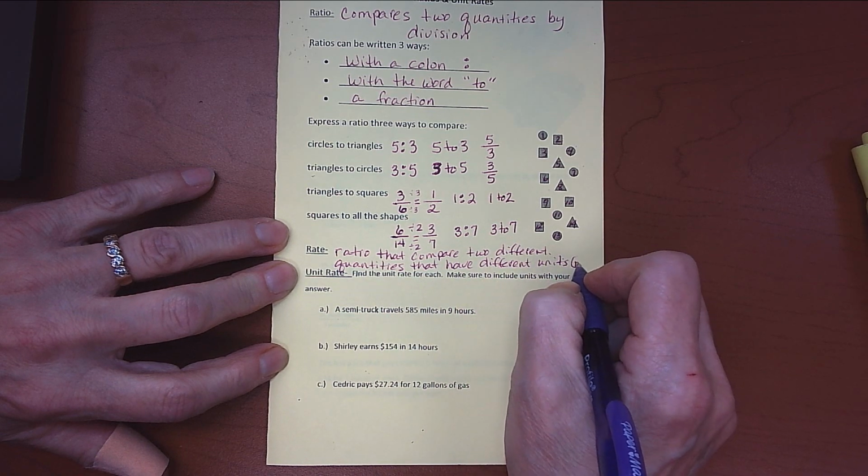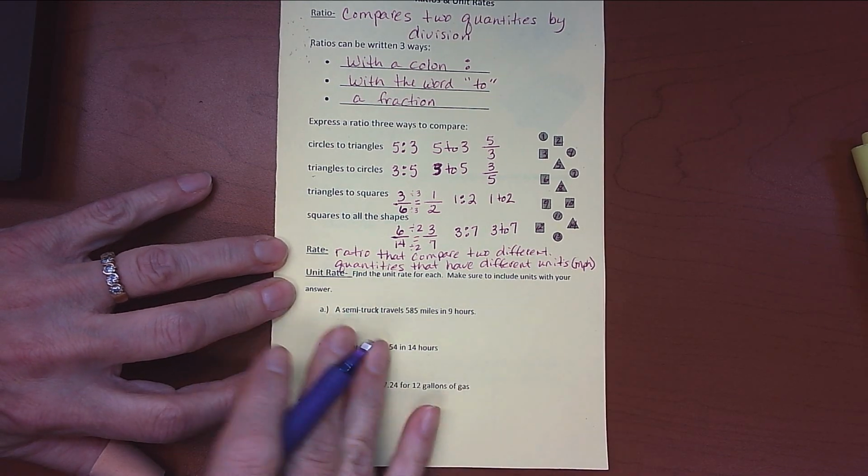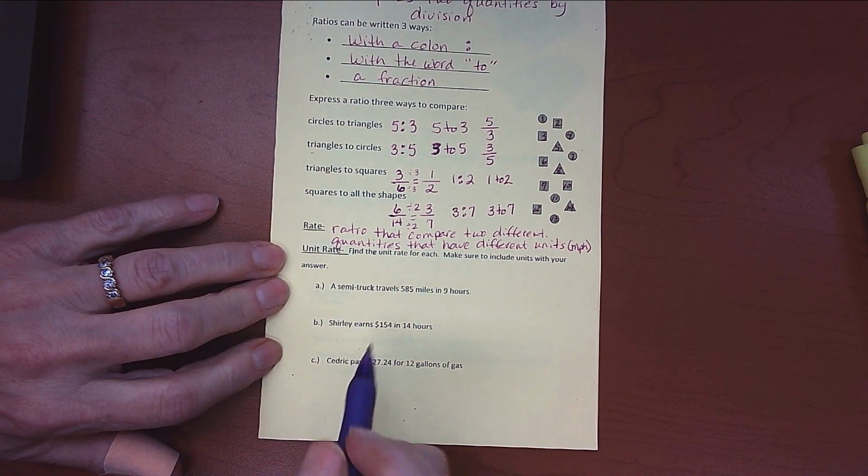And I'll just put MPH here for miles per hour as an example. Everything that we can do with our ratios, we can also do with our rates.